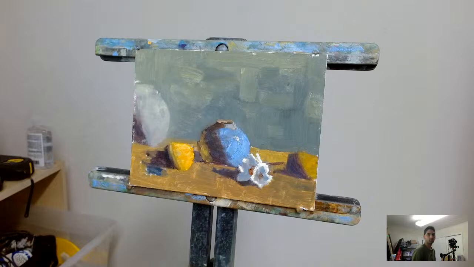Okay. So for now, I'm just gonna make this guy a bit orangey. I don't like the way he is right now. So I'm just gonna make him a little bit orangey.